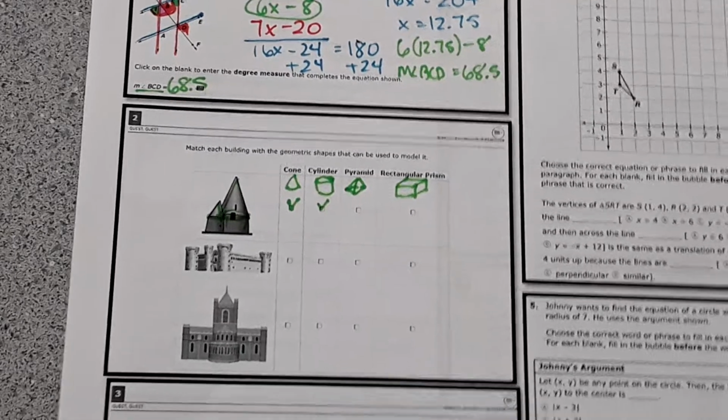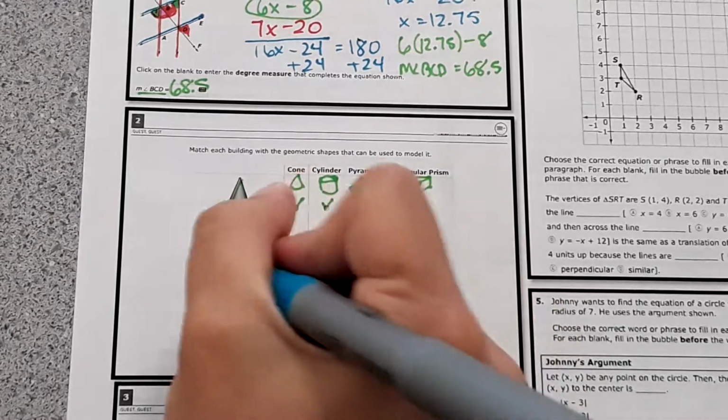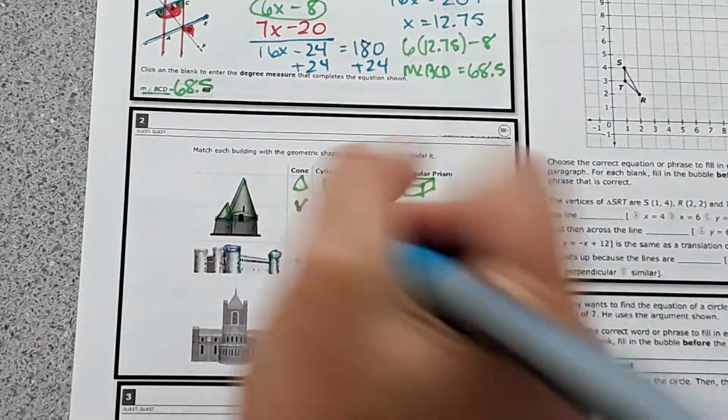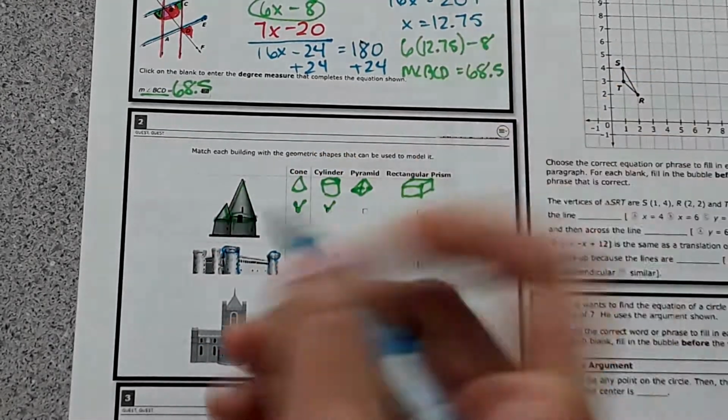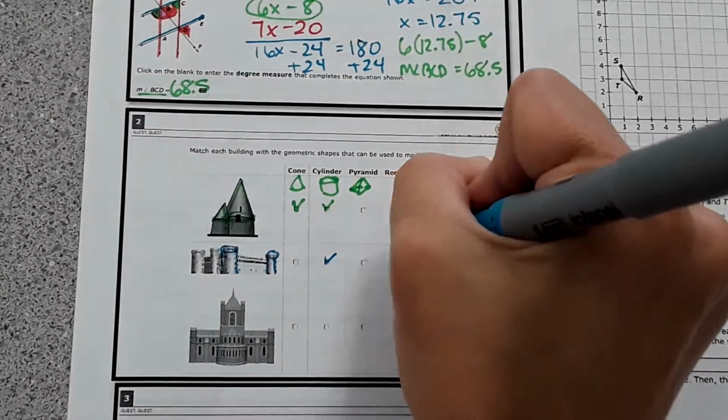On the computer screen, it's actually a little bit easier to see because these are in color and you can see the shapes a little bit clearer. For this one, we have a cylinder right here, cylinders. So we definitely have cylinders, and the actual building is a rectangular prism. So we also have a rectangular prism.